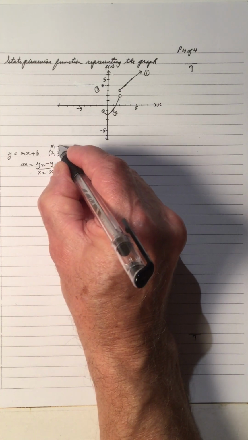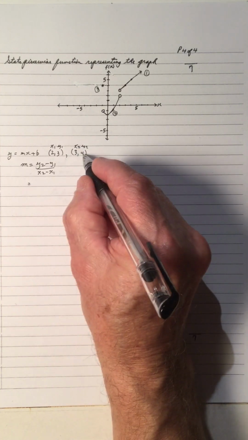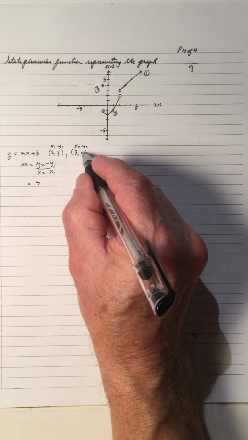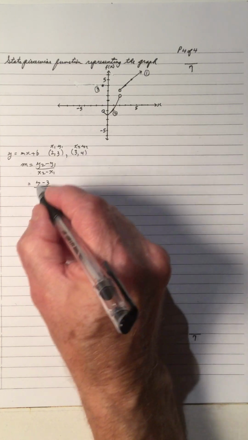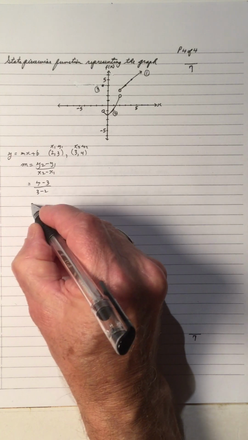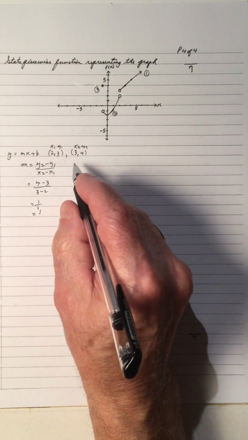So this is x1, y1, x2, y2. So that's y2, 4 minus 3, over x2, 3 minus 2. So that's 1 over 1, which is 1. So the slope is 1.